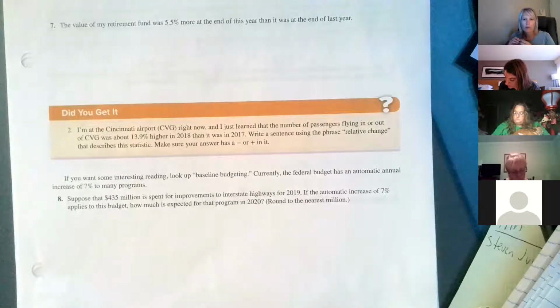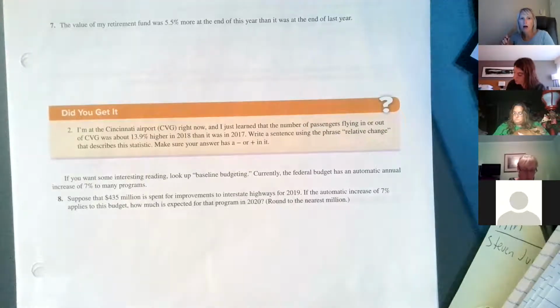So now we're going to move to talking about the budget for our U.S. government. If you want some interesting reading, look up baseline budgeting. Currently, the federal budget has an automatic annual increase of 7% to many programs. Suppose that $435 million is spent for improvements to interstate highways for 2019. If the automatic increase of 7% applies to this budget, how much is expected for that program in 2020?